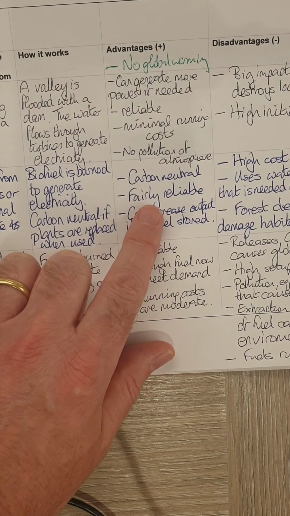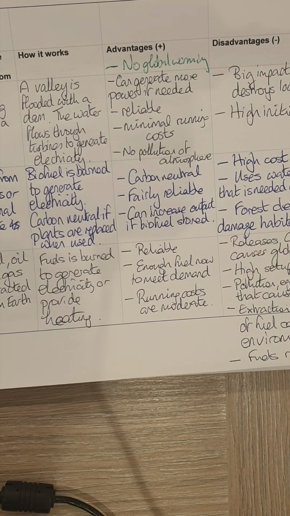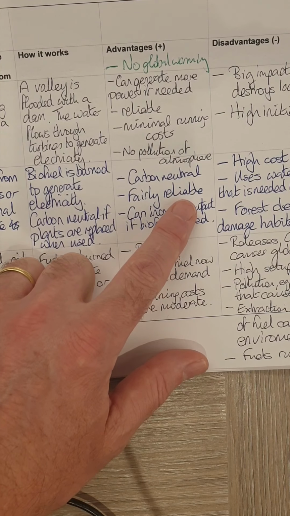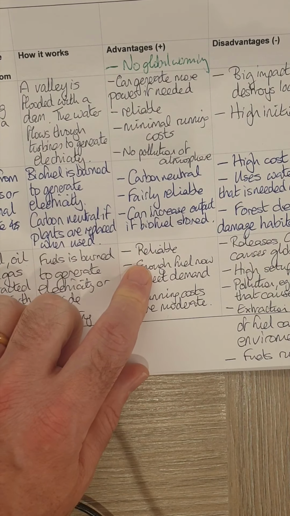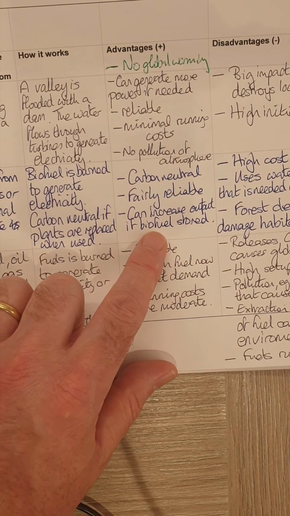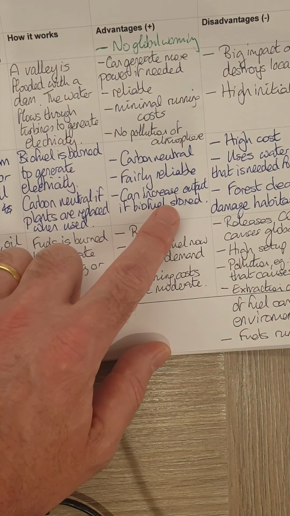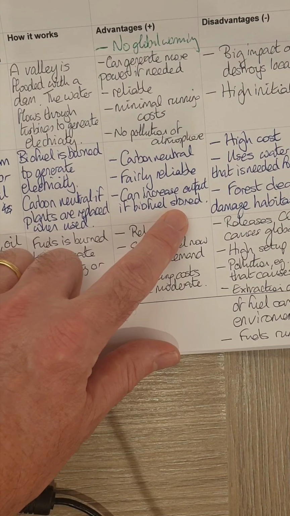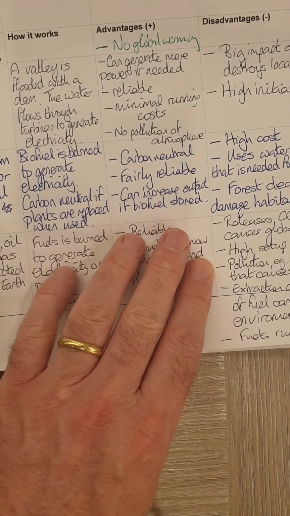It's fairly reliable. You can generate it the same way as with fossil fuels, by burning the fuels. So it is reliable if you're able to store the biofuel. And again, you can increase the output if you needed, but again, if you've got some biofuel stored, so you can burn more of it.